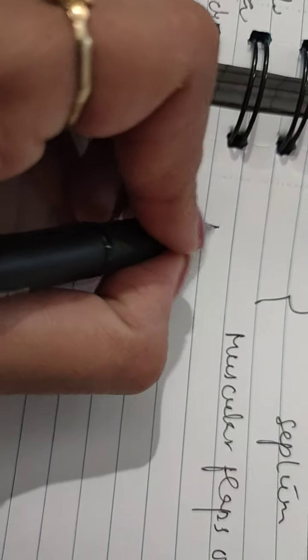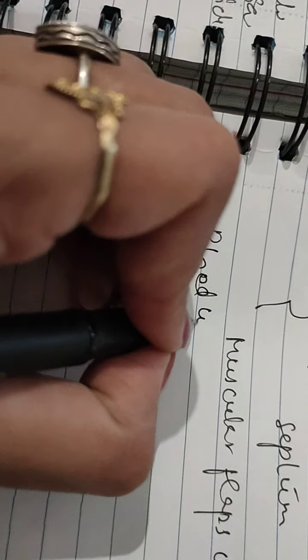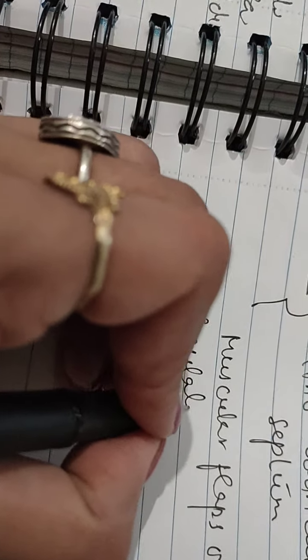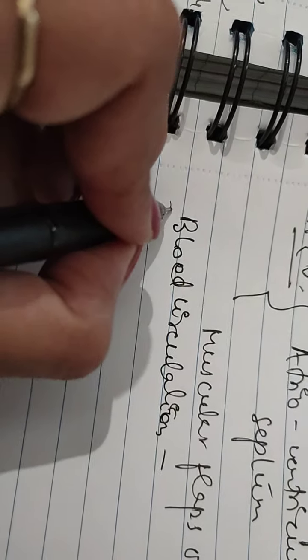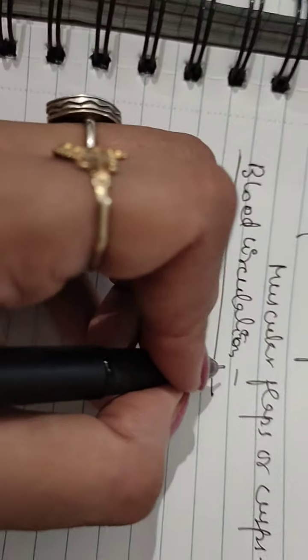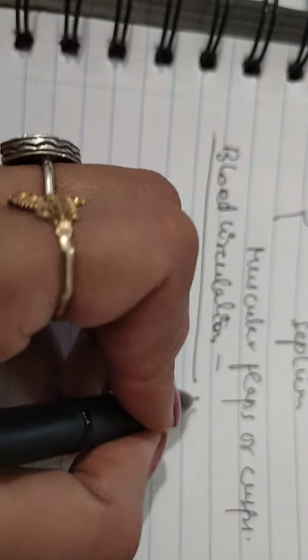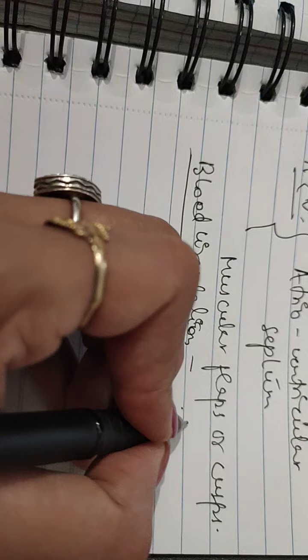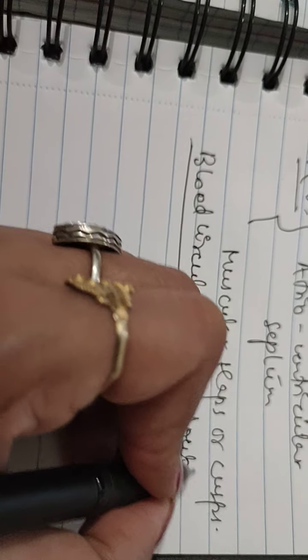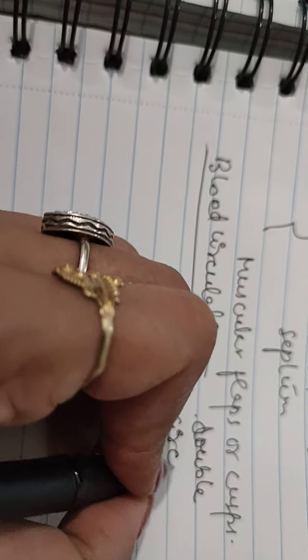So let me explain in detail. As it was written there, there are two types of blood circulation. In case of humans or animals, we say that blood circulation is also called double circulation.